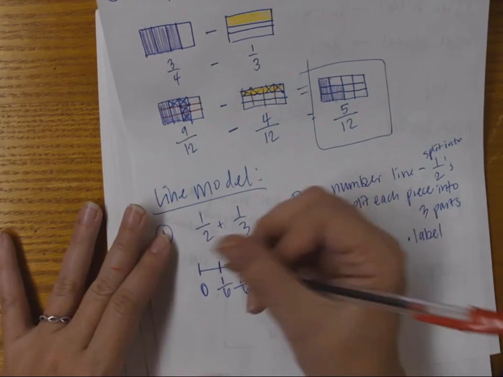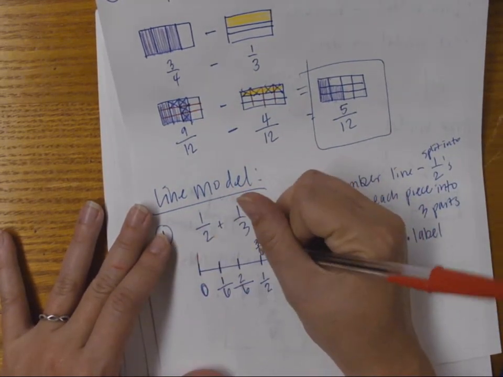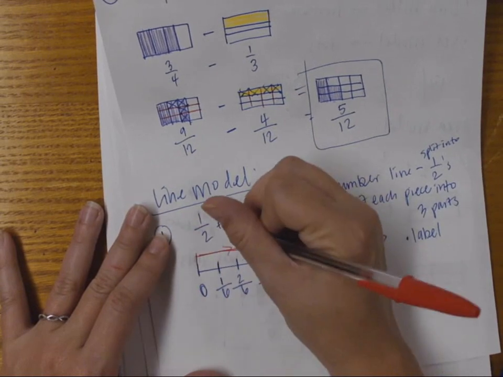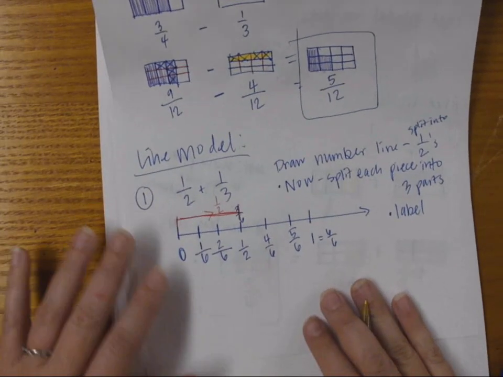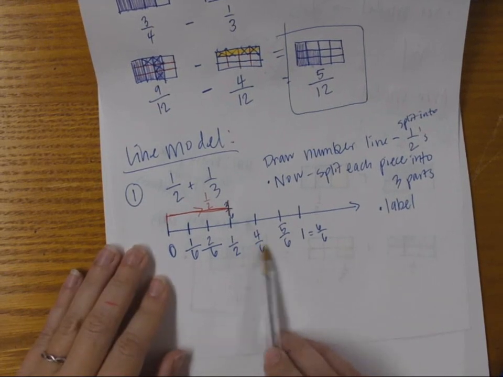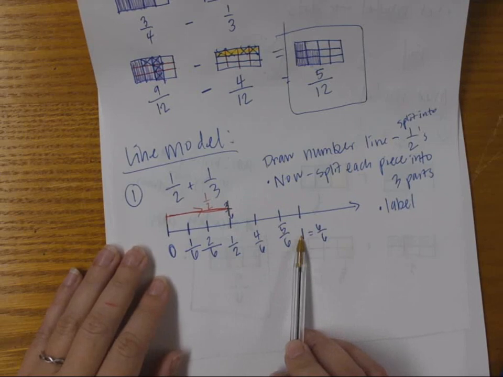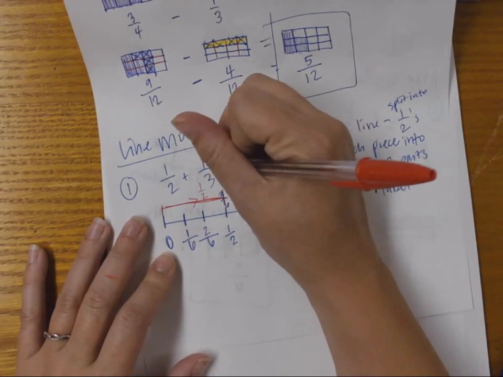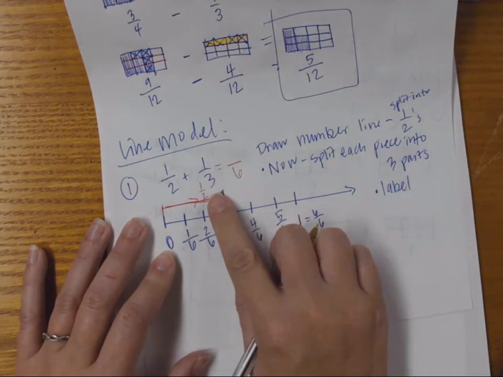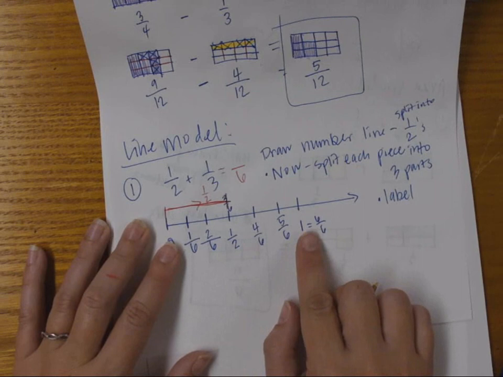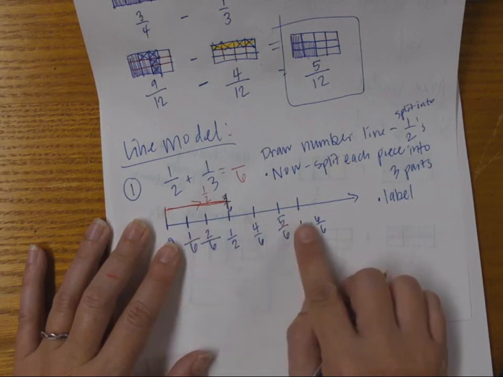So 1/2 would be from 0 to 1/2. And then this is the other little bit of a tricky part. I need to add a 1/3 to that. Well, I don't have a 1/3 written here, so I have to think in terms of my parts. If I have 1/3 and I want to turn that into 6 pieces, how many pieces are in each 1/3?